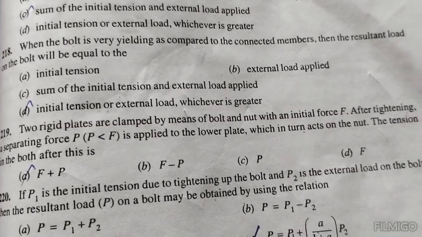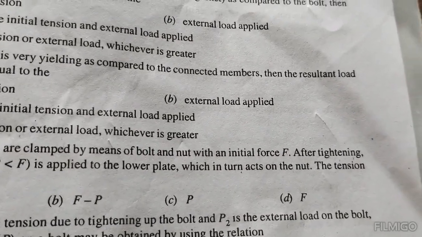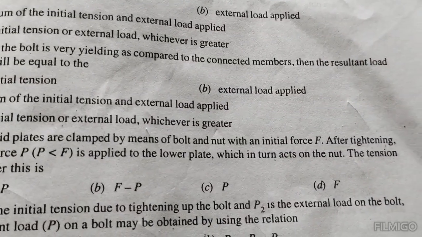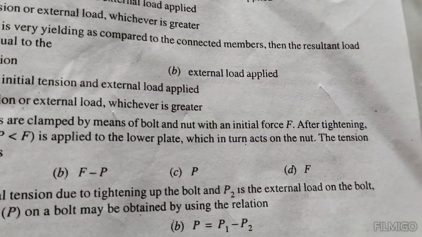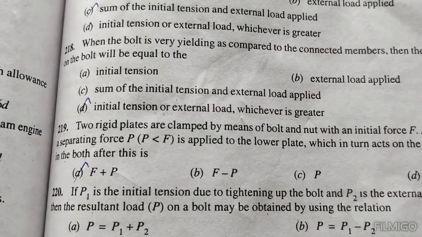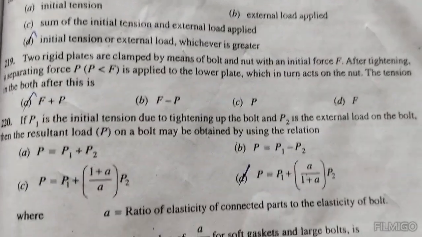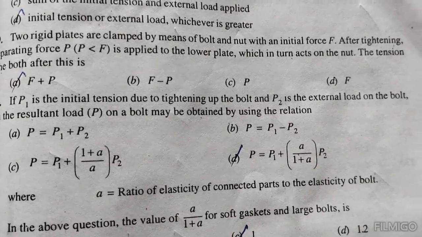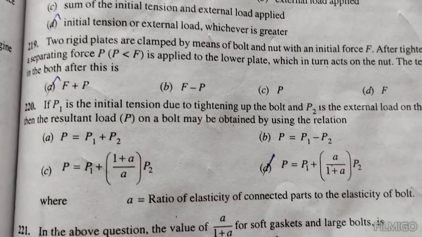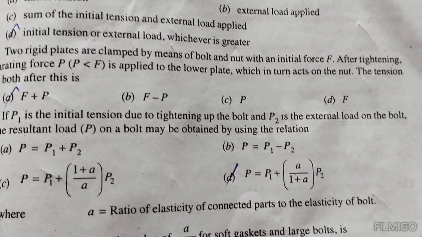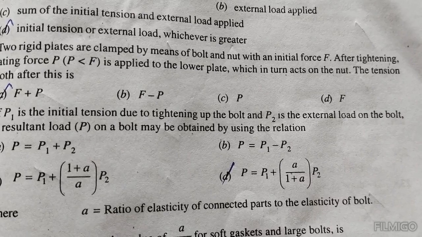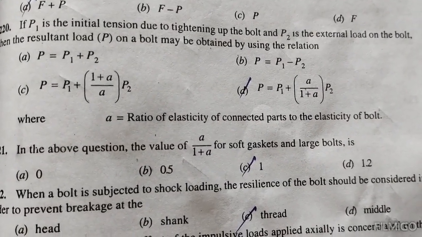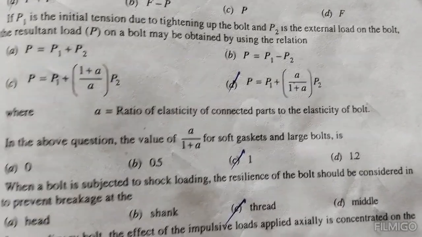Two rigid plates are clamped by means of bolt and nuts with initial force F. After tightening, a separating force P less than F is applied to the lower plate, which in turn acts on the nut. The tension in the bolt after this is F plus P. If P1 is the initial tension due to tightening of the bolt and P2 is the external load on the bolt, then the resultant load on the bolt may be obtained by the relation P = P1 + (a/(1+a)) P2. In the above equation, the value of a/(1+a) for soft gasket and large bolts is 1.